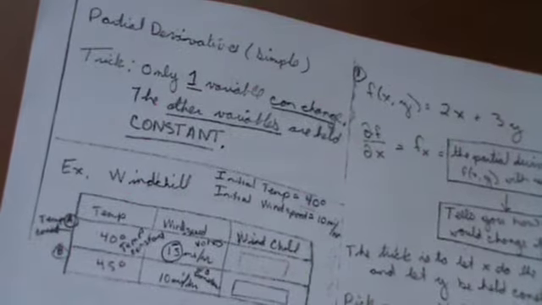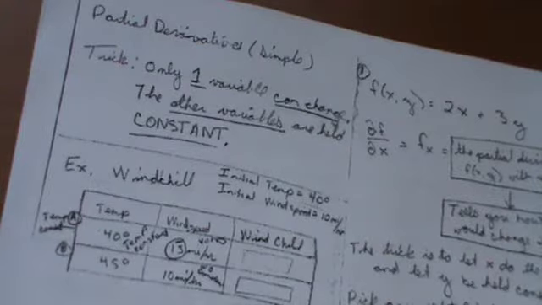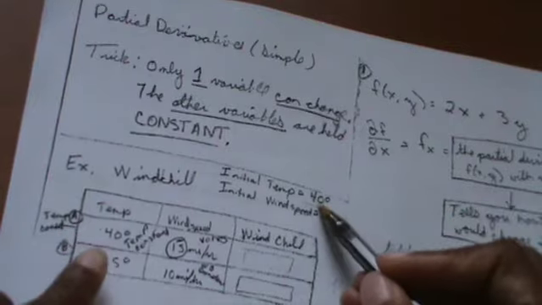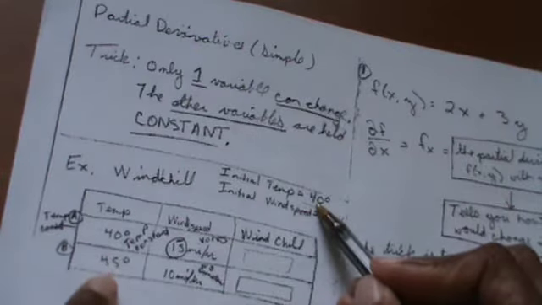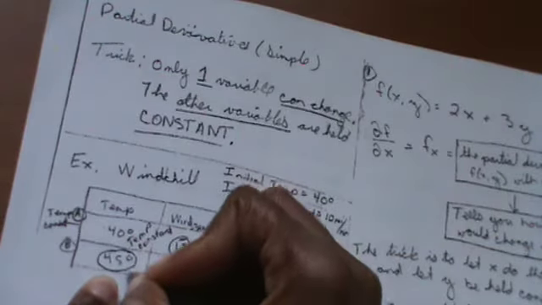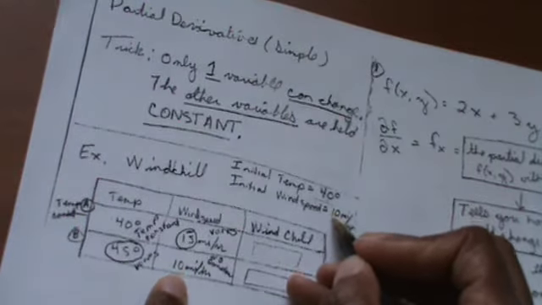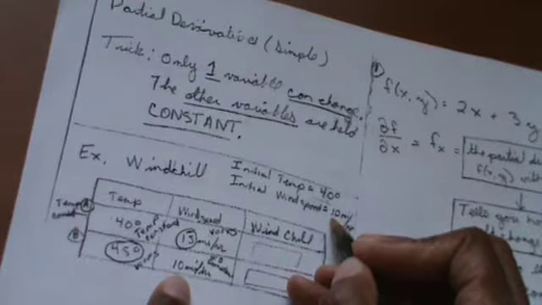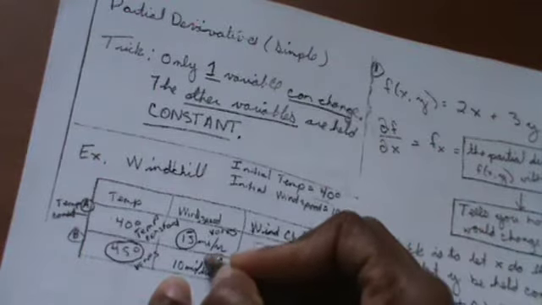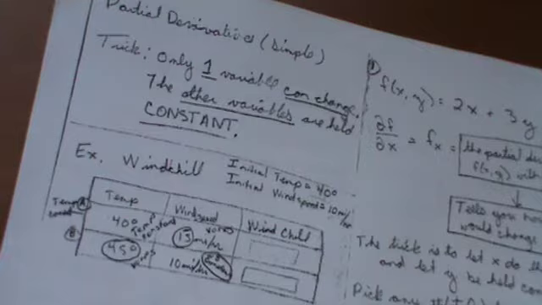Okay, so then if you look at scenario B, and you look closely at that relative to the original scenario that I gave you, notice I said you start at 40. This one says the temperature changed to 45. So now the temperature varies, whereas look closely, the wind speed is constant, right? And that's what I wrote here in your notes, the wind speed is constant.